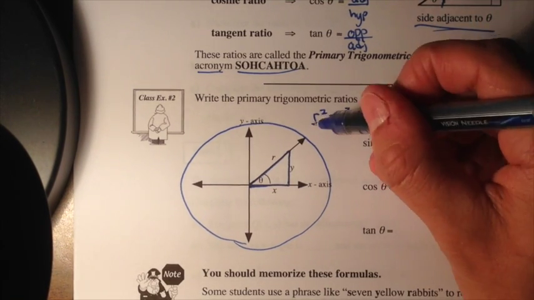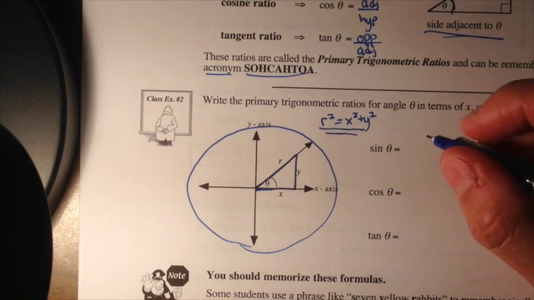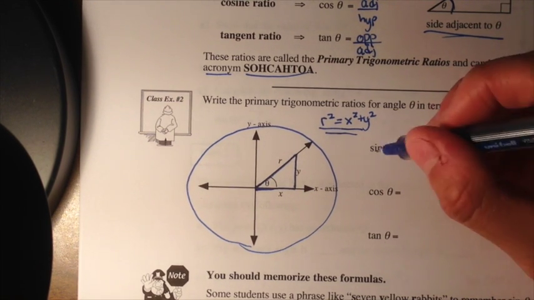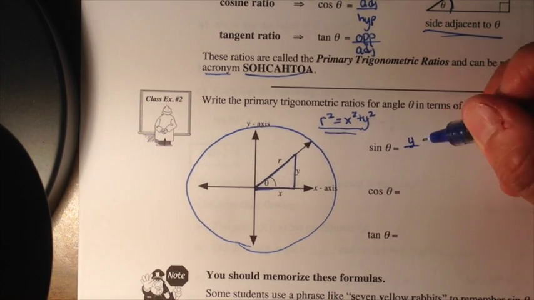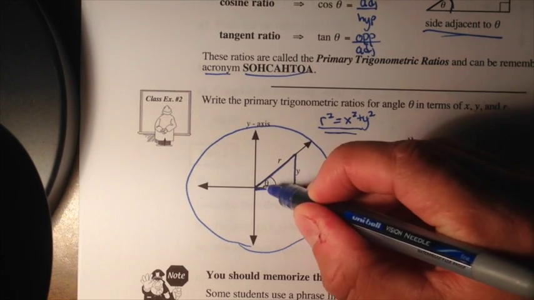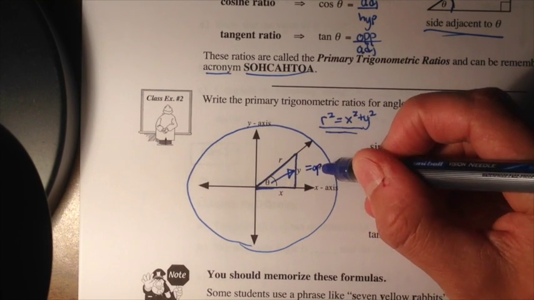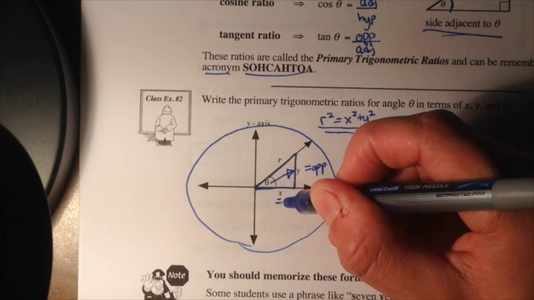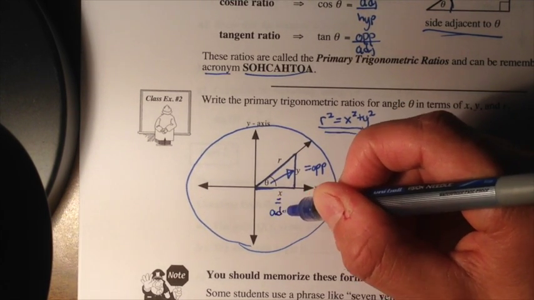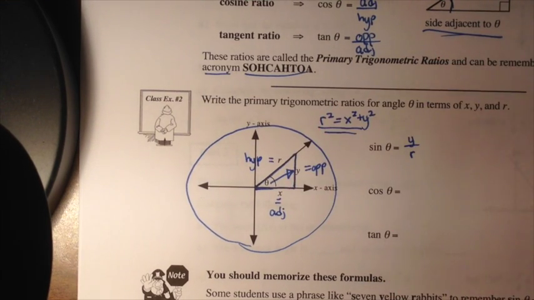Using right angle trigonometry rules, sine theta is now equal to y over our radius, since y would be our opposite side, x would be our adjacent side, and r would be our hypotenuse.